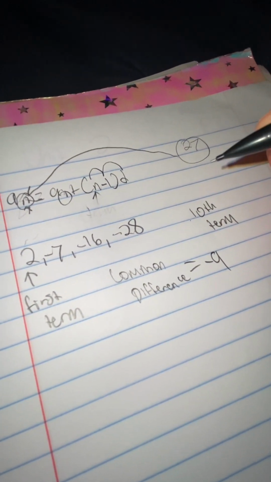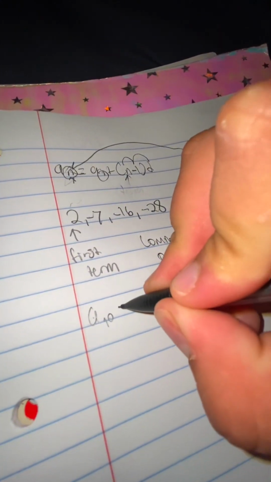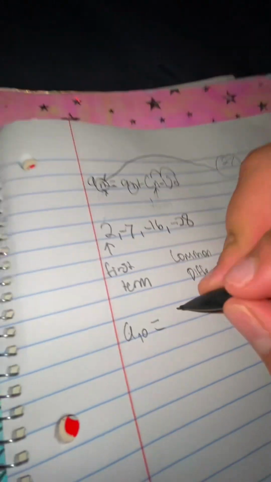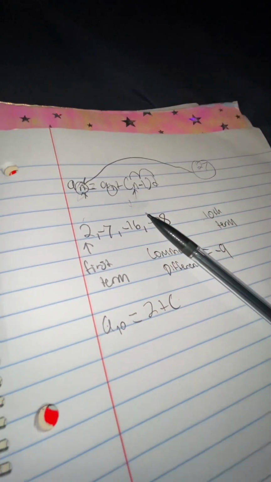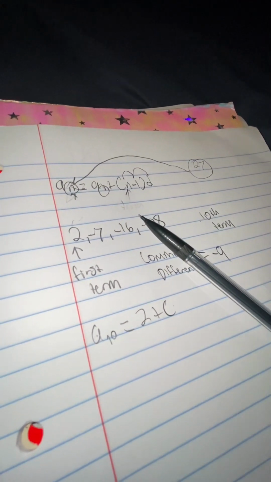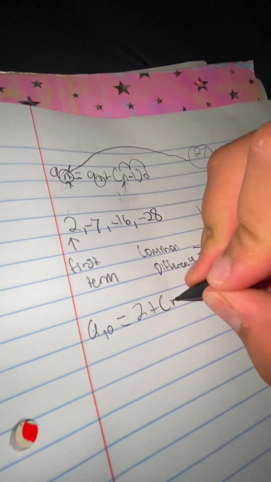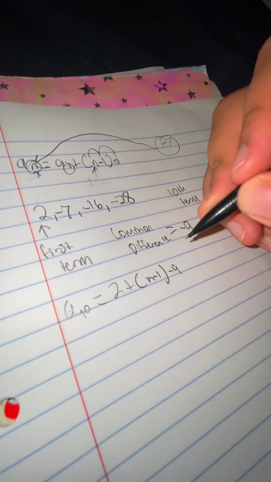So now we have what we need to start the equation. So a10 equals 2 plus, oh, my fault, my apologies. So that'll be n minus 1, and then our common difference would be -9.